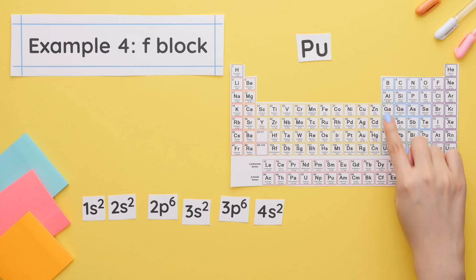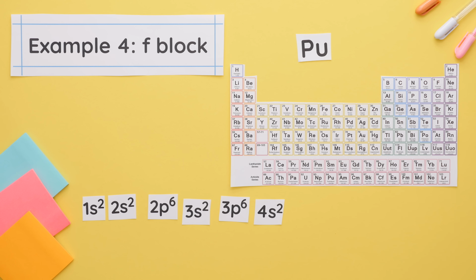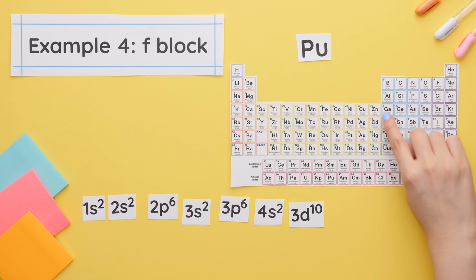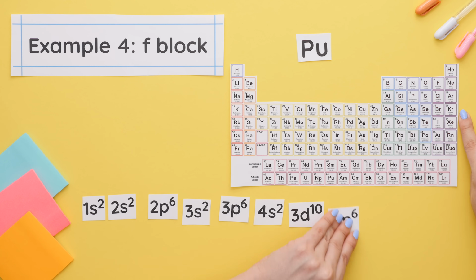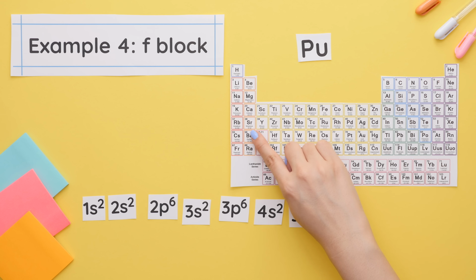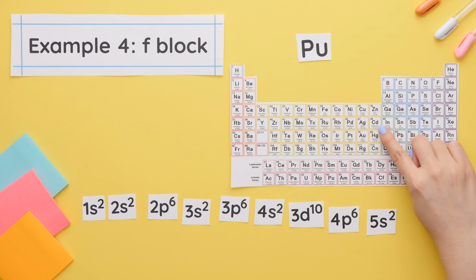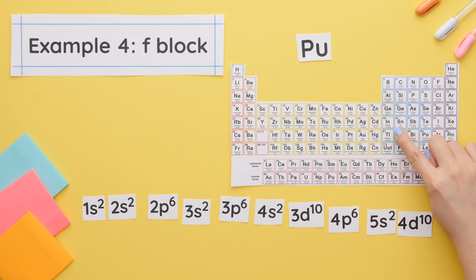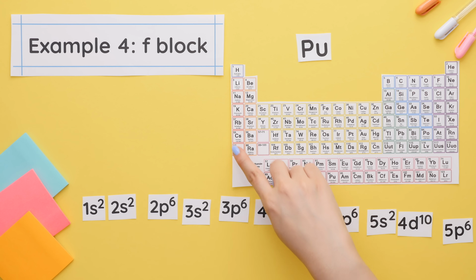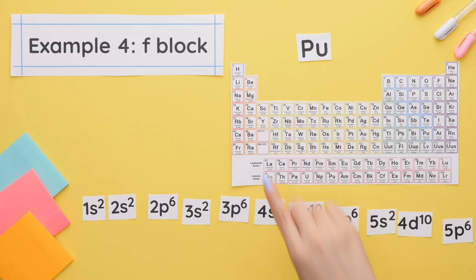Remember, the coefficient or number in front is always one number less than the row it is in for the D block. So we have 3d10. We're still in the fourth row, so 4p6, come around to the fifth row to 5s2. We're in the D block, so 4d10, still in the fifth row to 5p6, come around to the sixth row to 6s2, and we have a break in our periodic table.